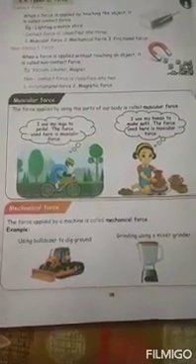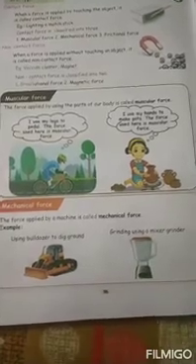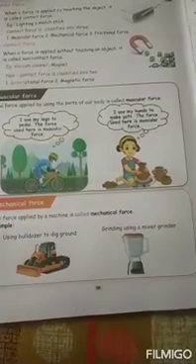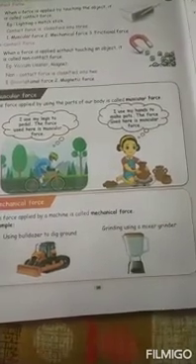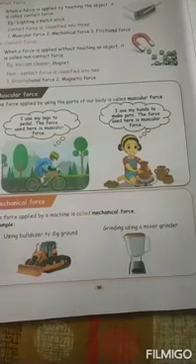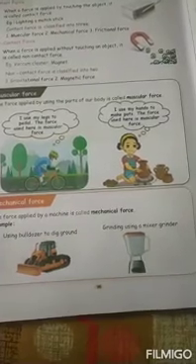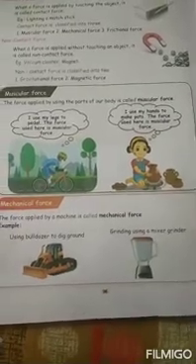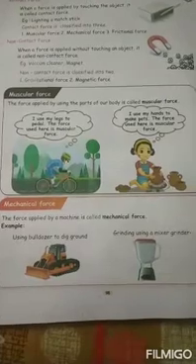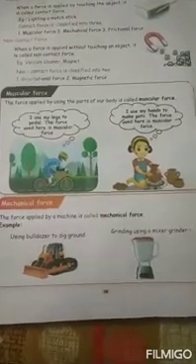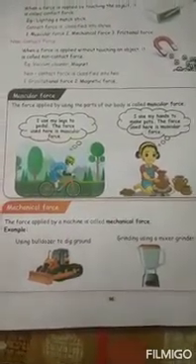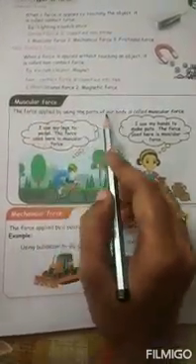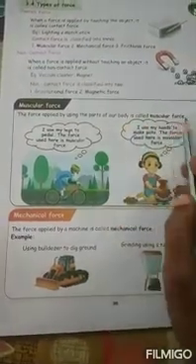Okay, children. Then mechanical force. Mechanical force involves contact with another object. A common example for mechanical force is closing and opening of the door. See, the force applied by using the parts of our body is called muscular force.